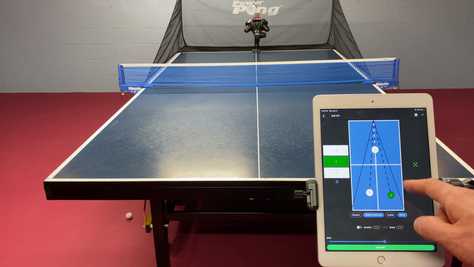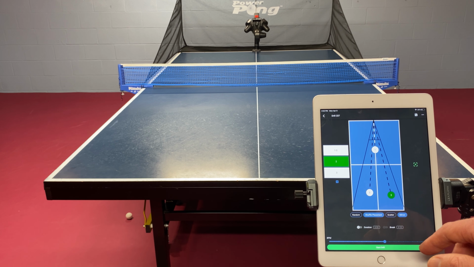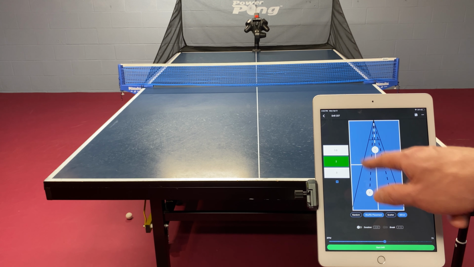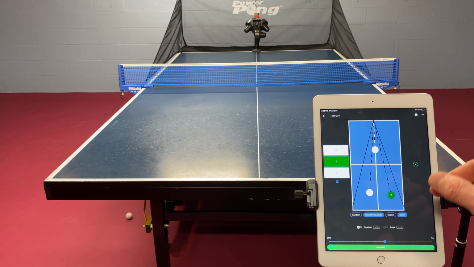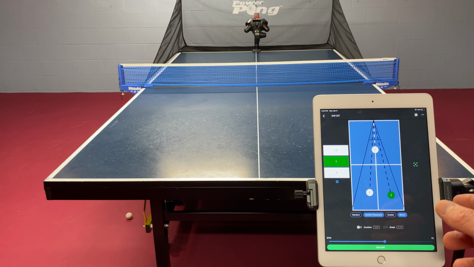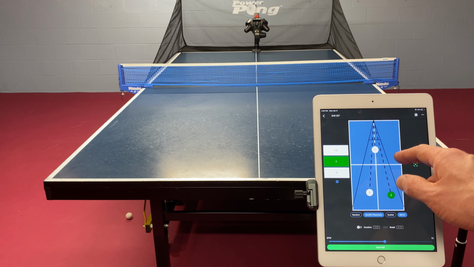That way I don't continue to create new drills. In a 1-hour training session, I may only do 3 drills, but I'll take a drill like this and continue to make adjustments. Why are these adjustments important? Because in match play, you have to continue making adjustments. So the quicker you learn how to adjust from drill to drill or from adjustment to adjustment with the robot, the more carryover you're going to get to match play.